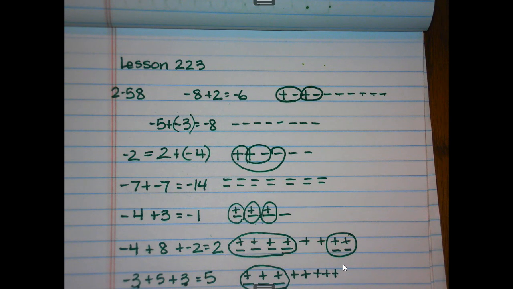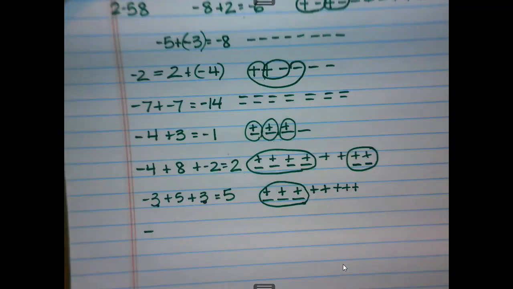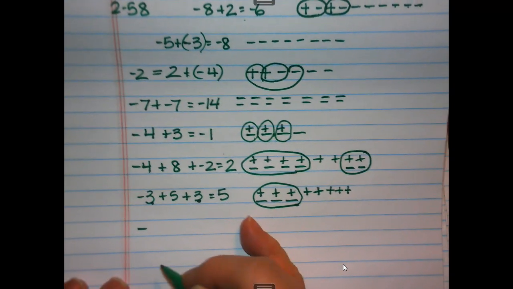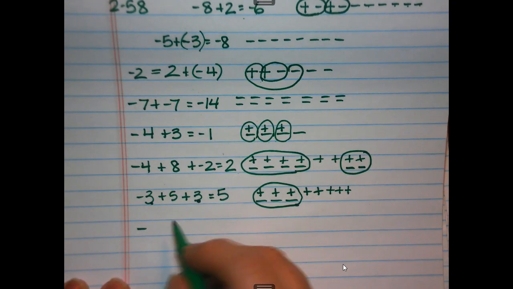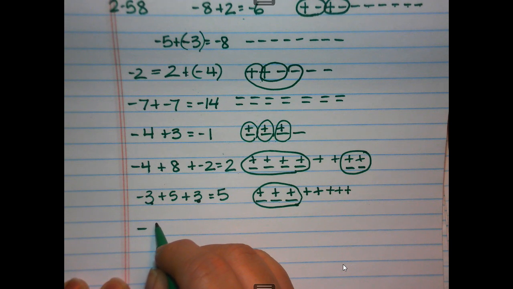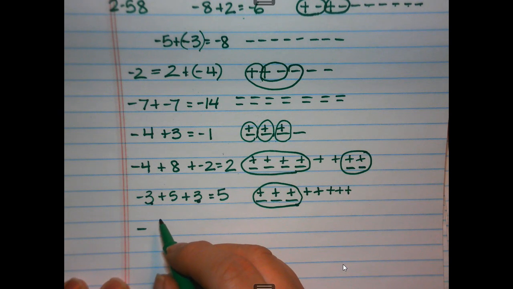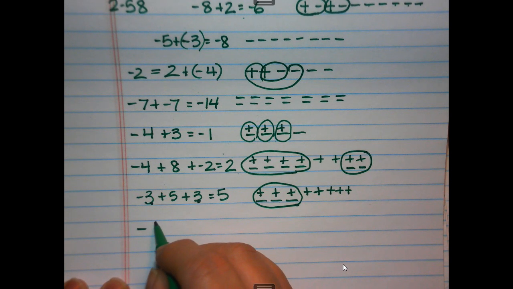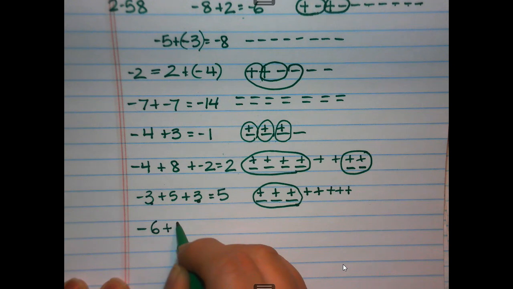Last problem. There was one that was very similar to this on your formative assessment last week. And actually, it was on your homework last time, 222. So let's take a look at this problem. It's -6 plus 6.